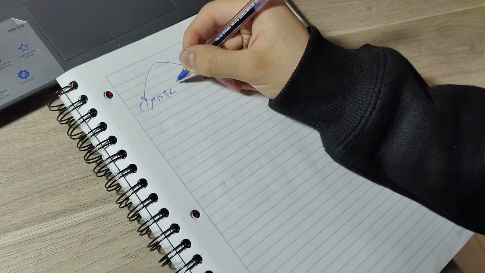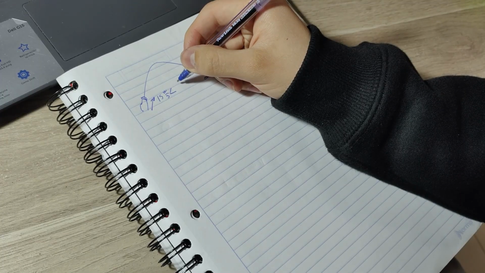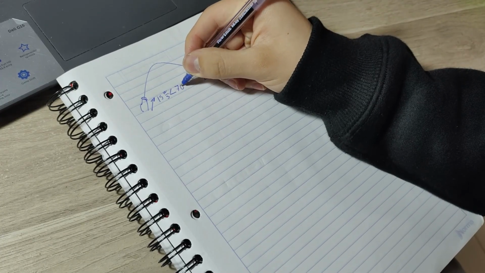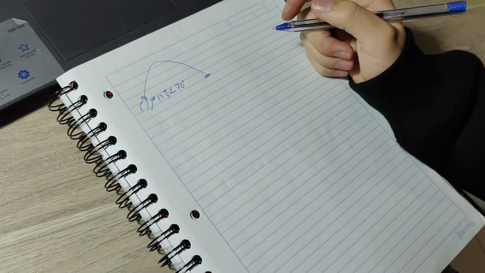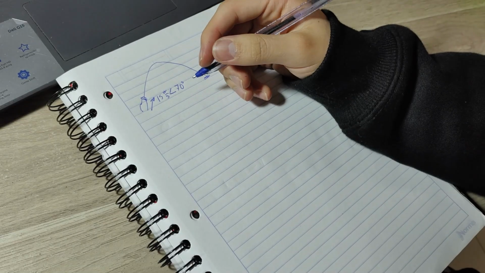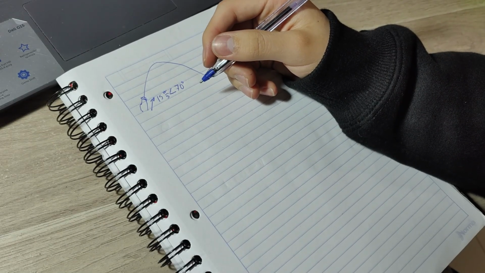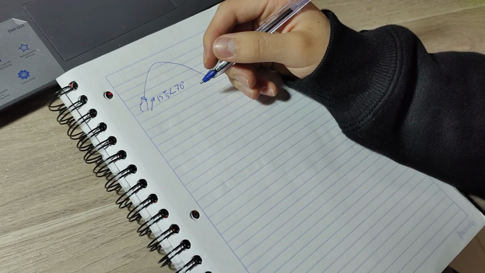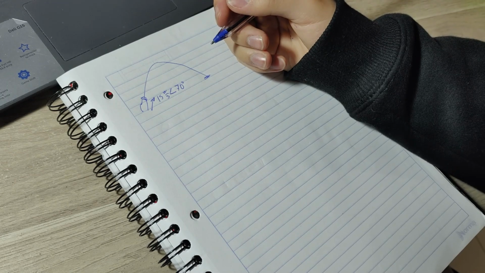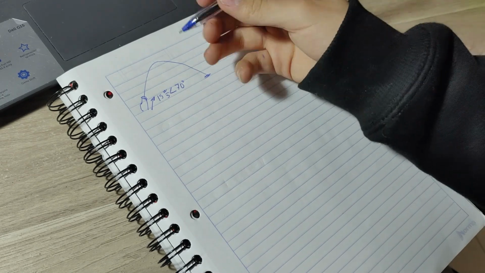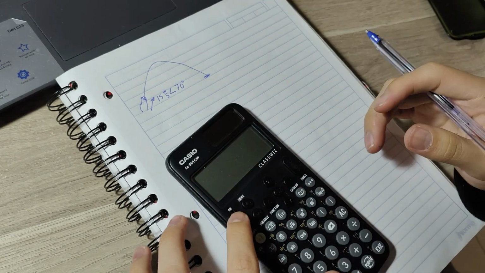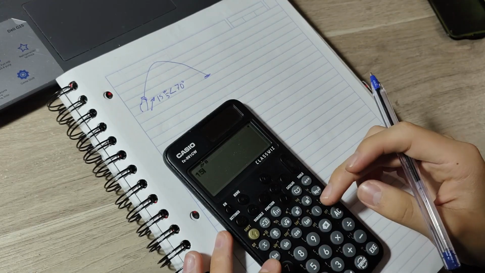We can see the vertical initial velocity is the sine of 70 multiplied by 15. We can get that with our calculator, and we know that it is 14.0954.